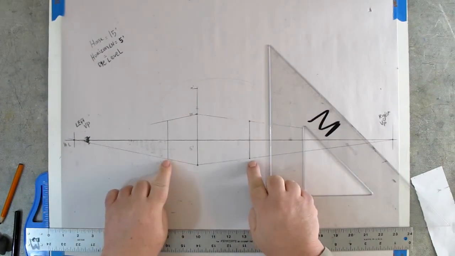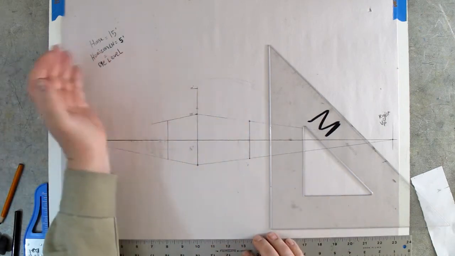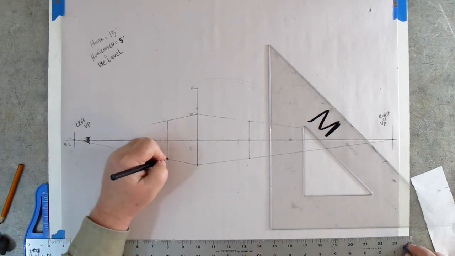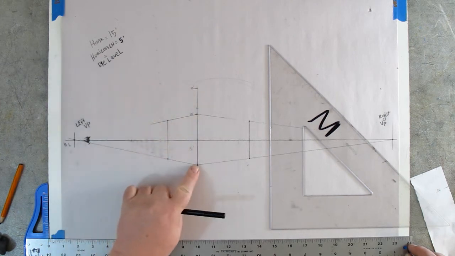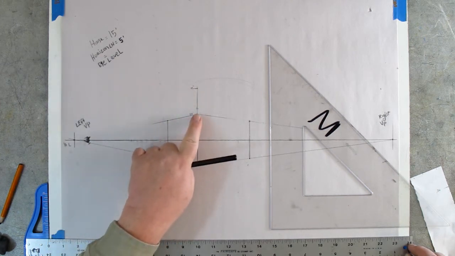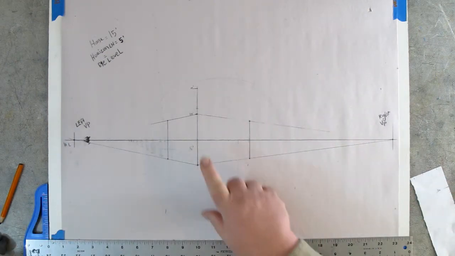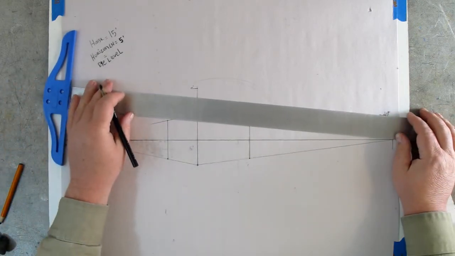So we decided this is how deep it is over here and this is how deep it is over there. That's the first part of our box, which is just the right and left side, but we need the back corners as well. So this is both above and below the eye line. Now I'm not going to draw the full lines because with 2 point you can really get lost really quickly if you're not careful.